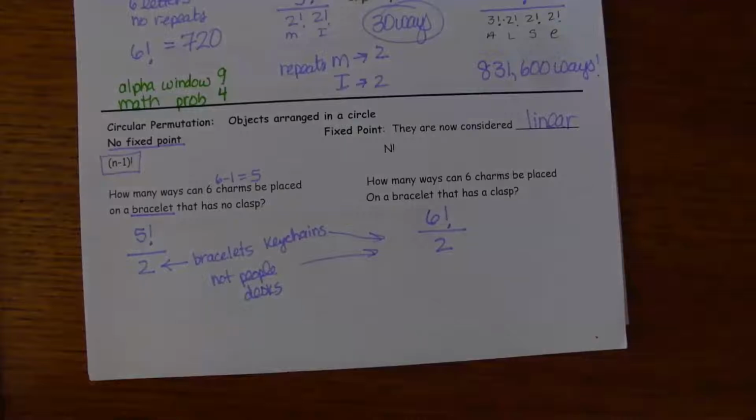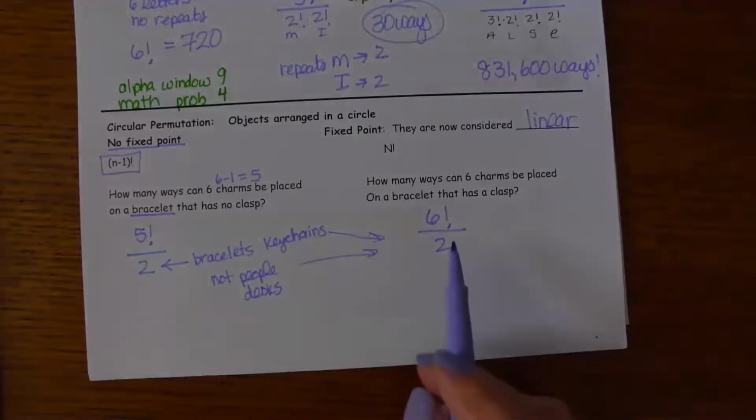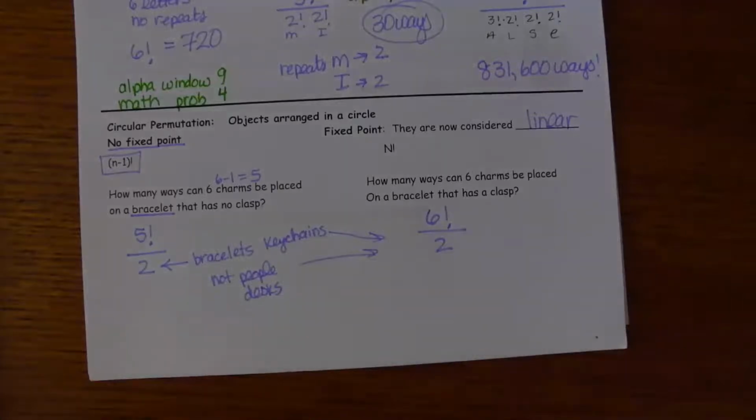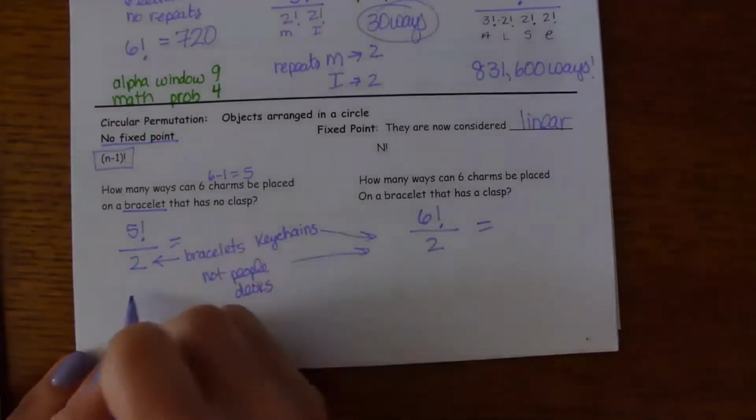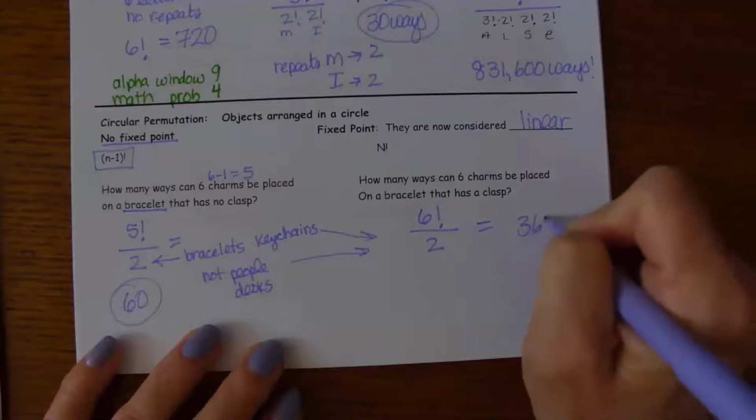if it's a bracelet or a keychain, I can't even think of other little things, right? If it's a little thing that you can flip over, then you get the same thing twice, we divide by 2. If it's people or putting cars in a circle to sit and talk or something, whatever you want to do. And so what did you get for an answer? I got 60 and I got 360, right?